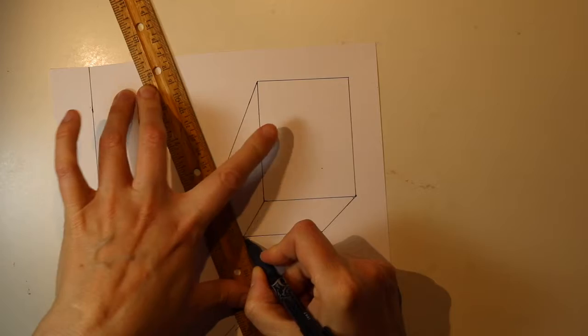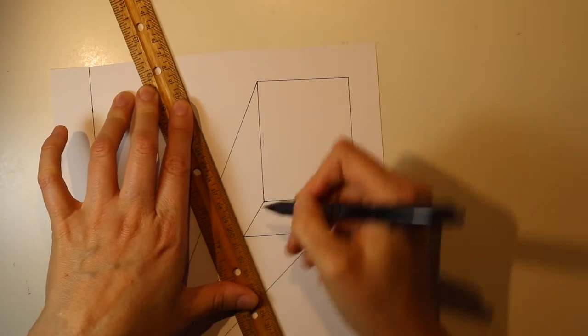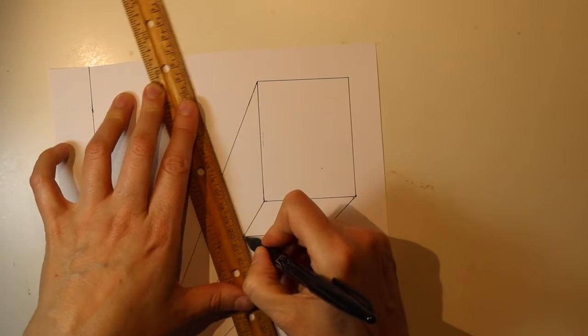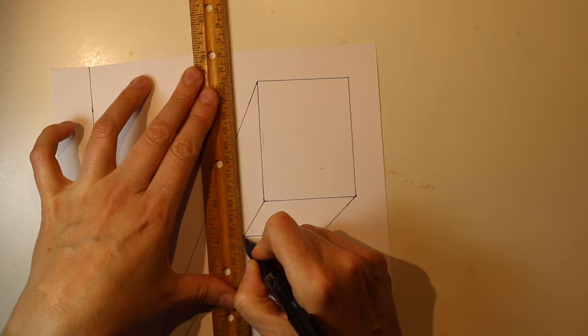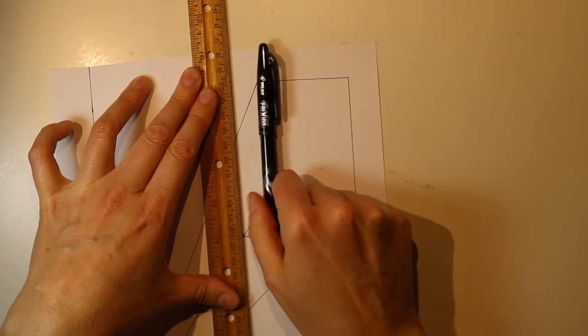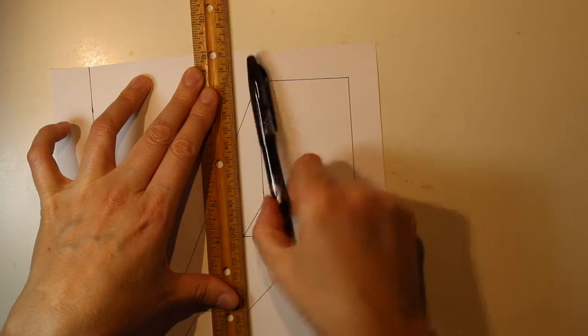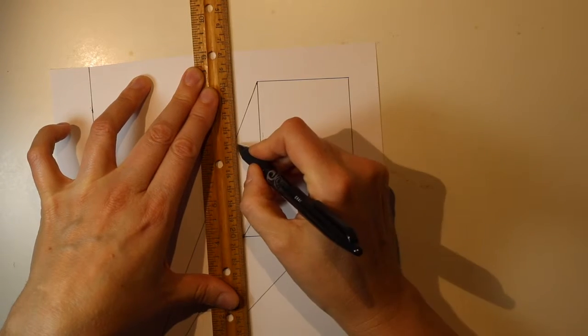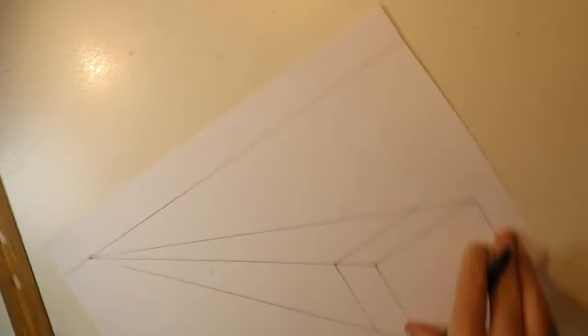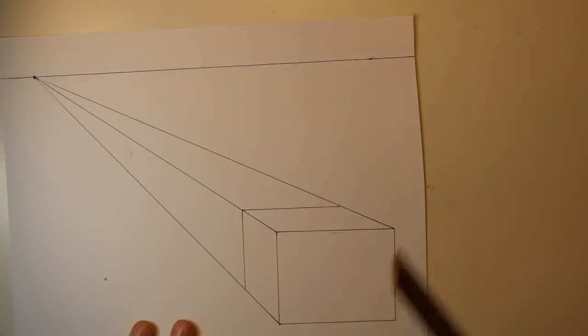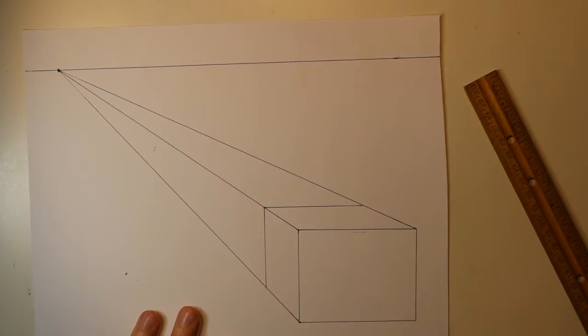Do you see how that's not parallel to this line? Make sure that looks parallel. A little bit more, there we go. And then draw my line across. There we are. So now I have a cube going off into space.